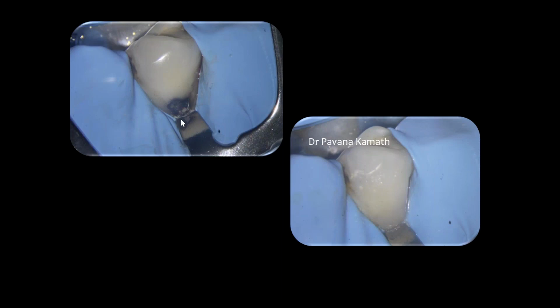In this case, the isolation is being performed with a B5. The prongs should sit exactly at the line angles of the tooth, at the margins. If it goes beyond, the stability of the isolation is lost. And hence, we have to know exactly where and how much of engagement is needed, and accordingly you will choose whether you will go for the B5 or the B6 clamp.